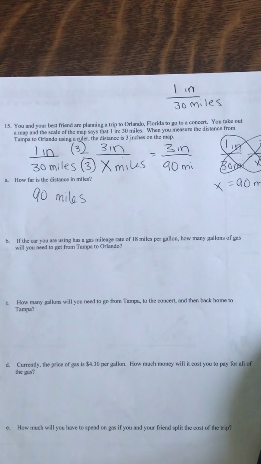That's really bad gas mileage. You should get a different car. Not good for the environment. Just kidding, that's not important.